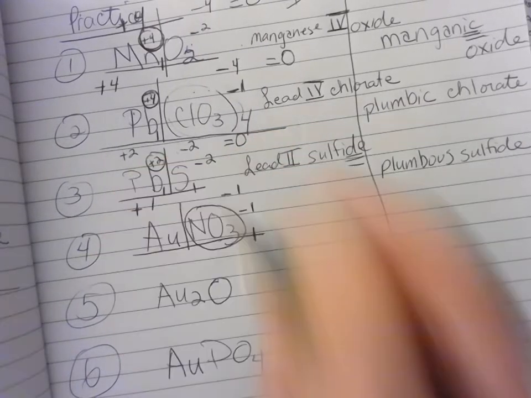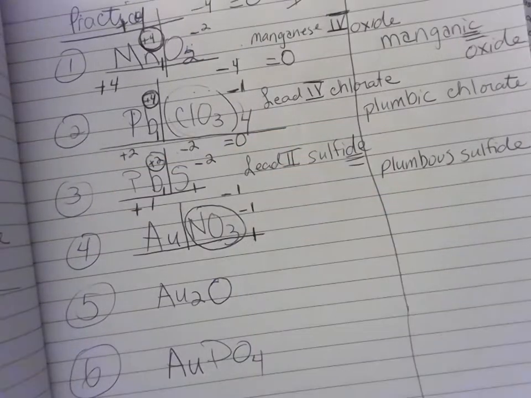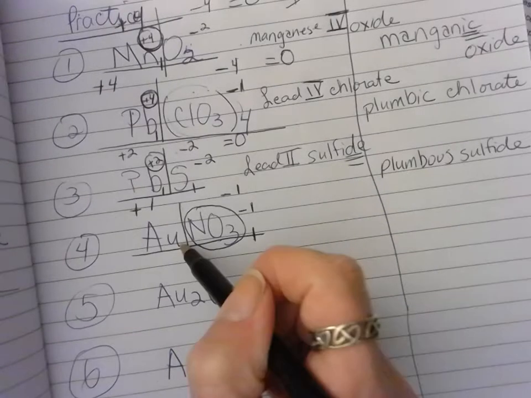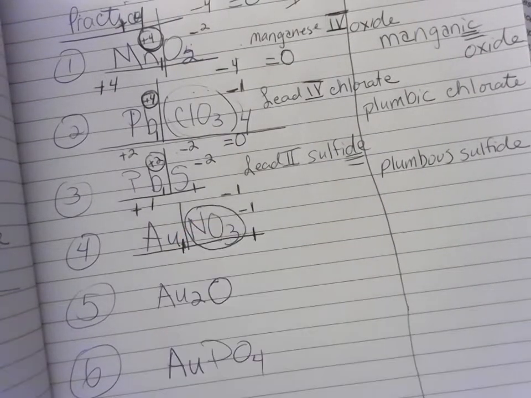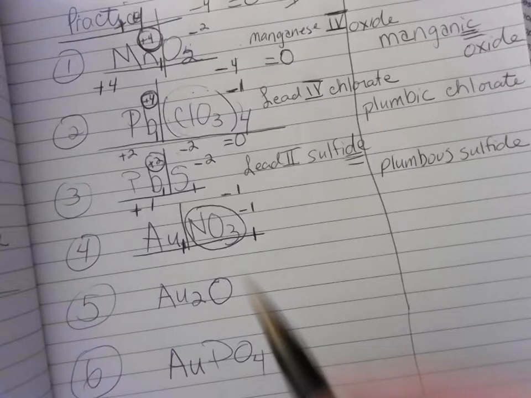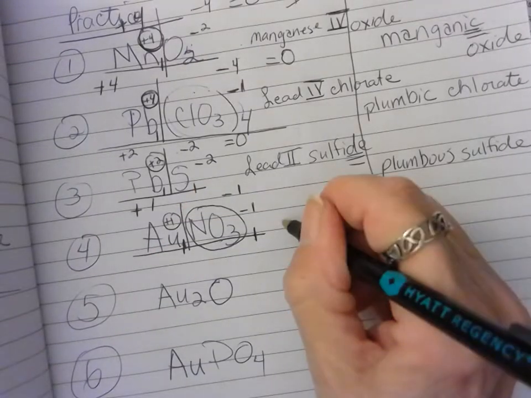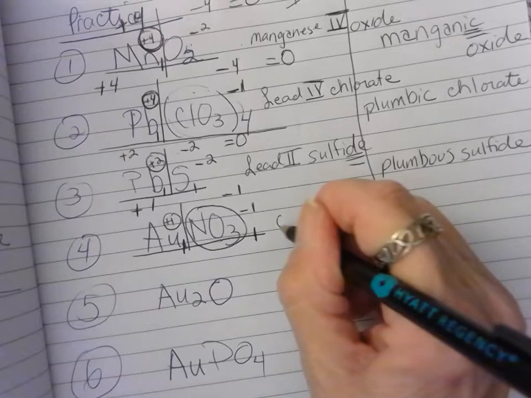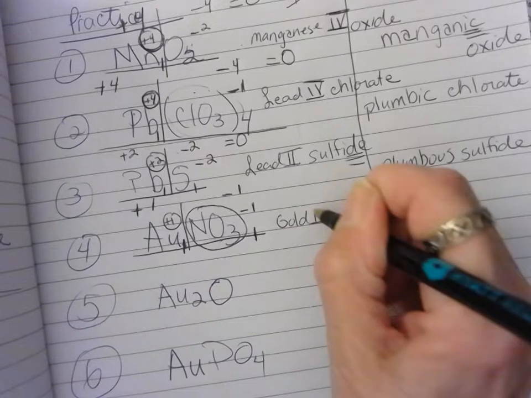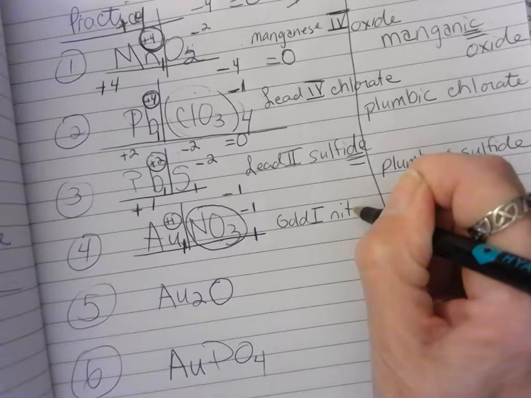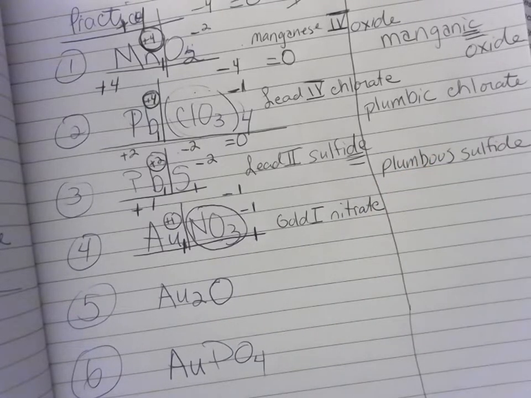We have one gold here, so this would have to be a +1 charge. So we would say the IUPAC name, gold 1 nitrate. This is the lower oxidation number, so we would say aurous nitrate.